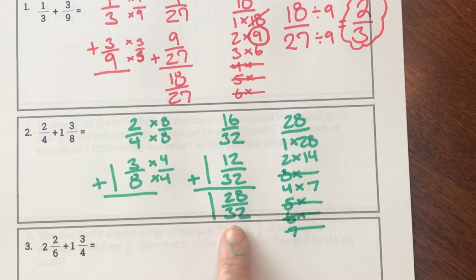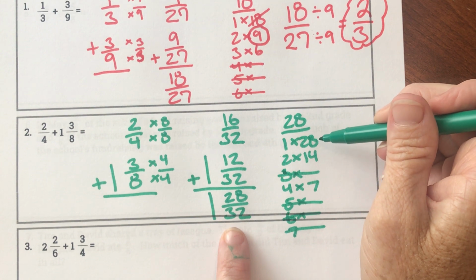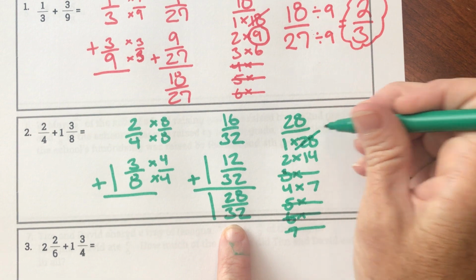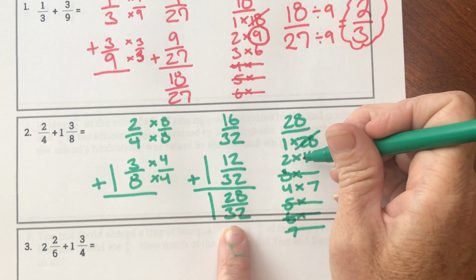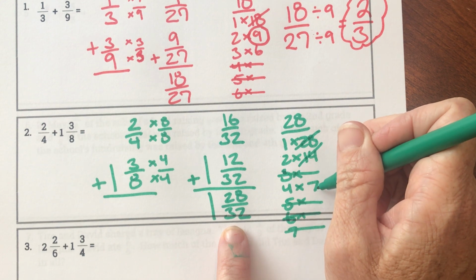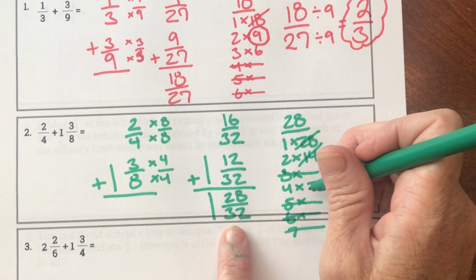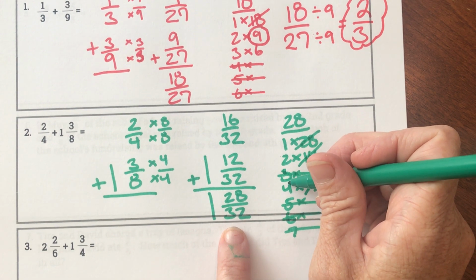Okay, so let's check here. We have 28, is not a factor of 32. 14, not a factor of 32. 7, let's see, 7 times 4 is 28, and 7 times 5 is 35, so 7's not a factor. 4 is.